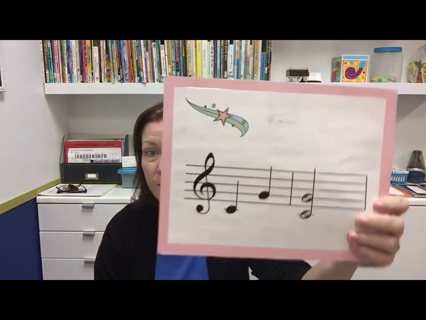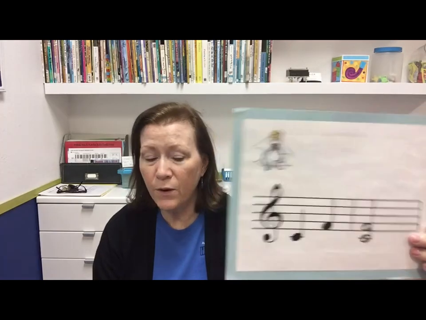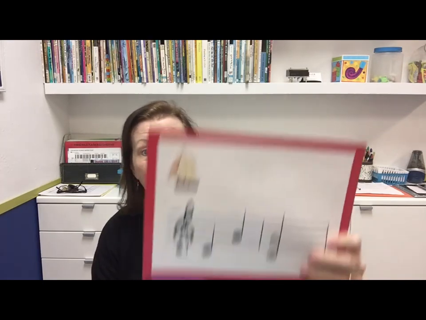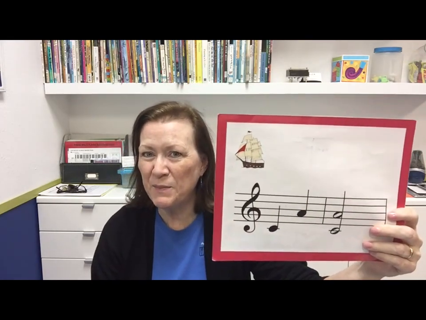Let's review our intervals. What is this one? Duck or second. How about this one? I hope you recognized our star or fifth. Star is a fifth. Is our bride, or a fourth. That is our sixth, or a ship, sixth ship.